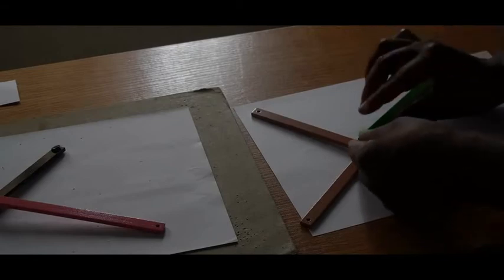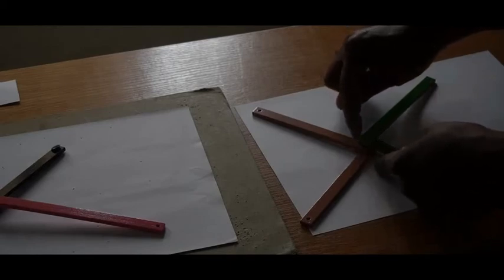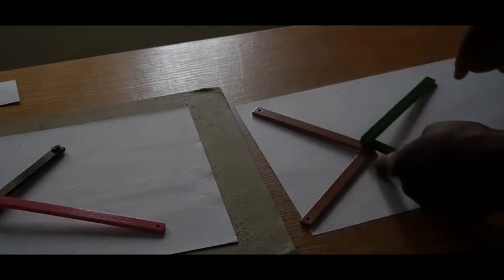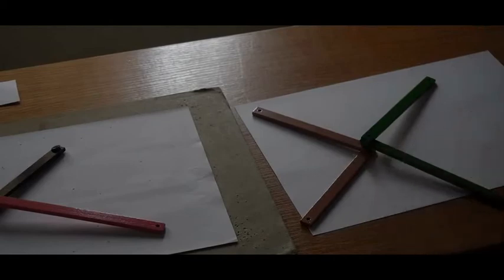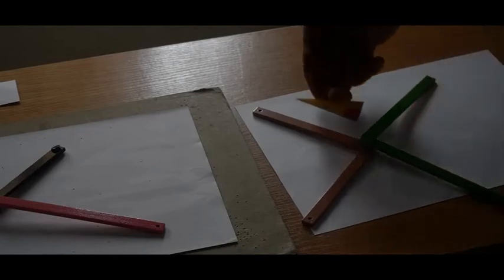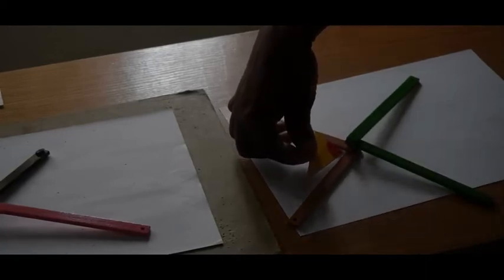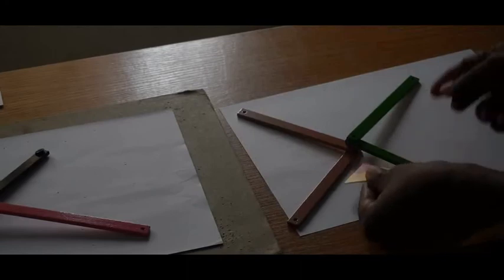Let's use our measuring angle to see what kind of angles we have here. Look at the angles here. The angle here, the angle here, and the angle here. What kind of angle do we have here? 90 degrees. What kind of angle do we have here? Right angle. Another right angle. And here? A right angle. Another right angle. And here? A right angle.